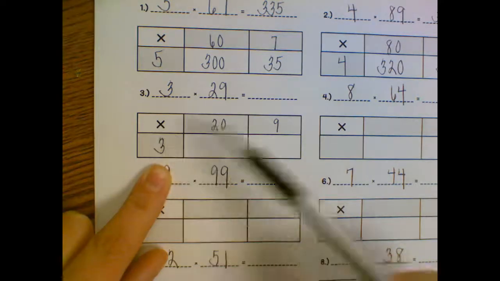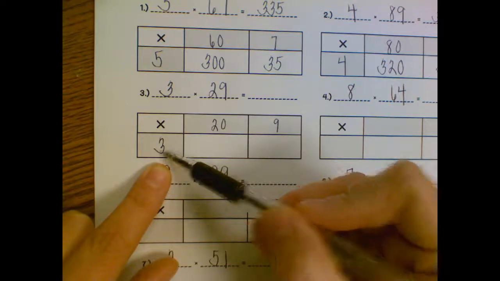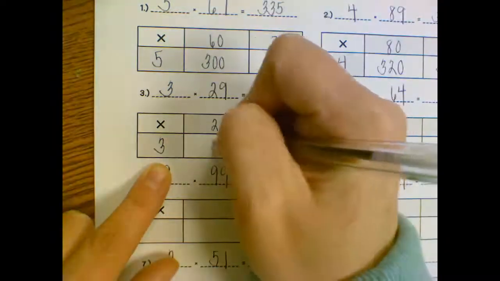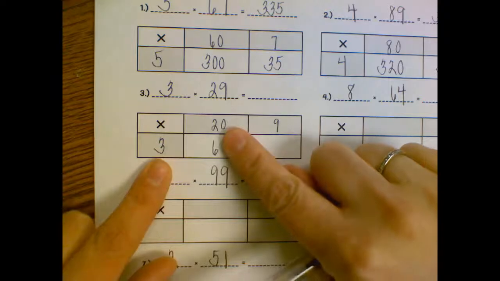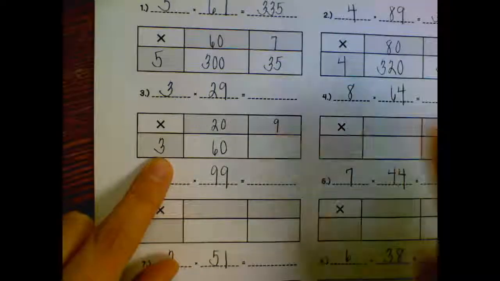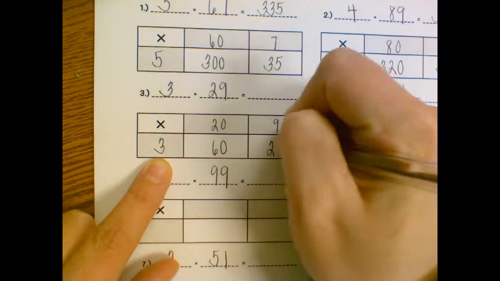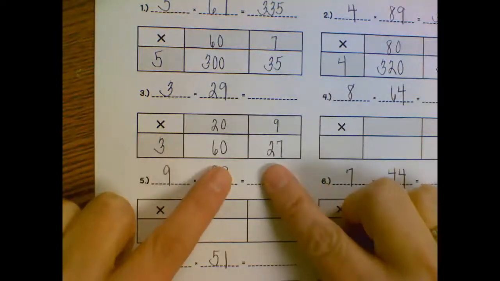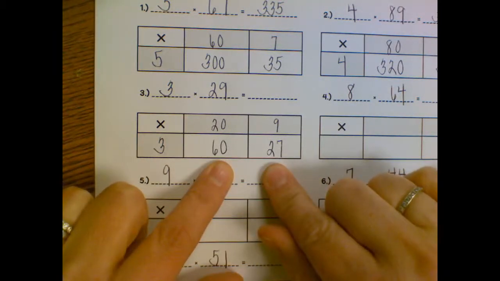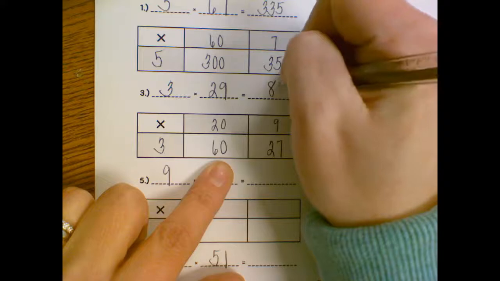This digit 3 needs to be multiplied by 9. 3 times 2 is 6, but I look at the original problem. My factor has 1 0. This needs 1 0. 3 times 9 is 27. Now this, I don't mind if you do 60 plus 27. So you think 60, 70, 80. So your final product is 87.